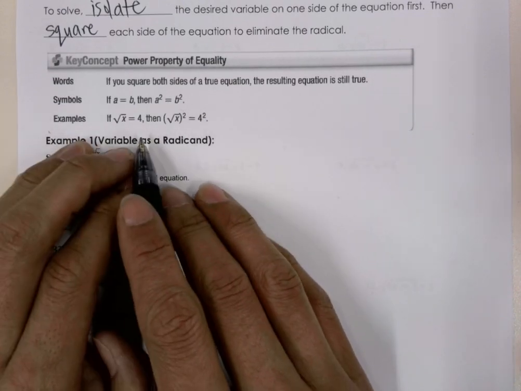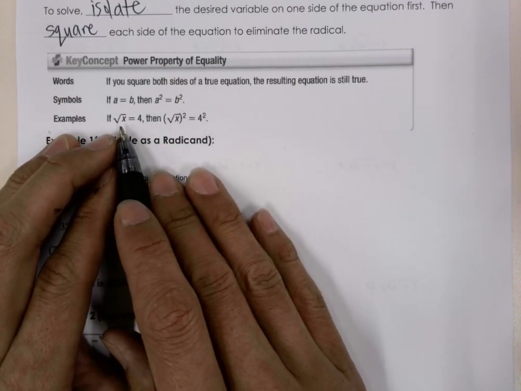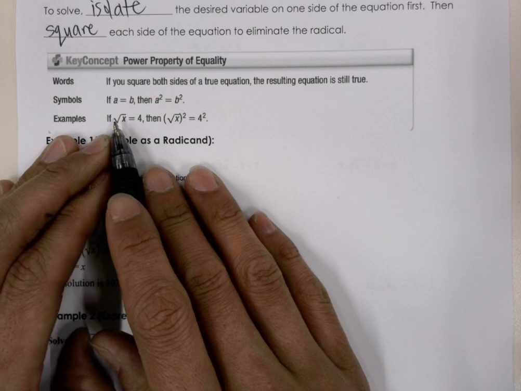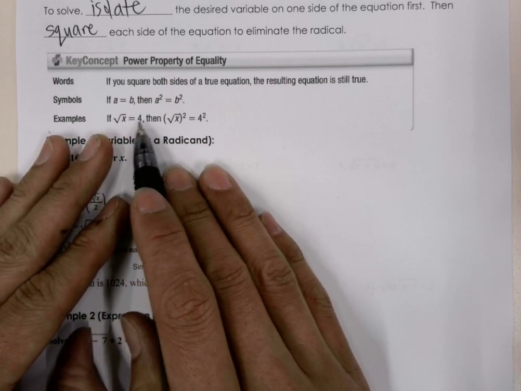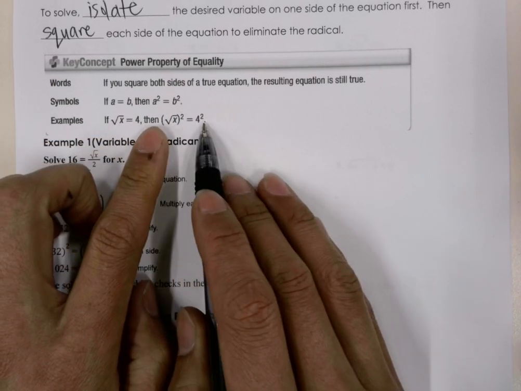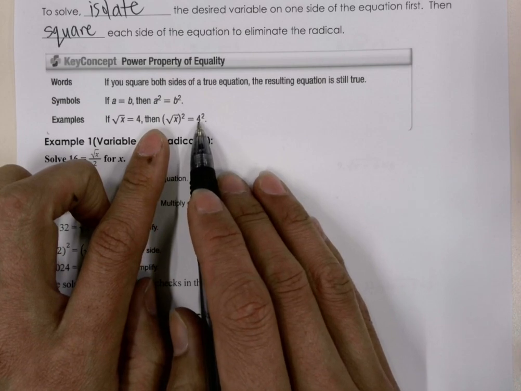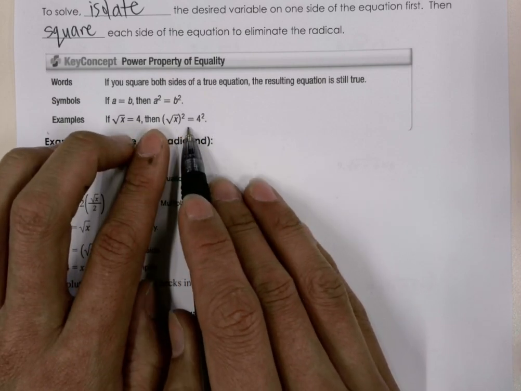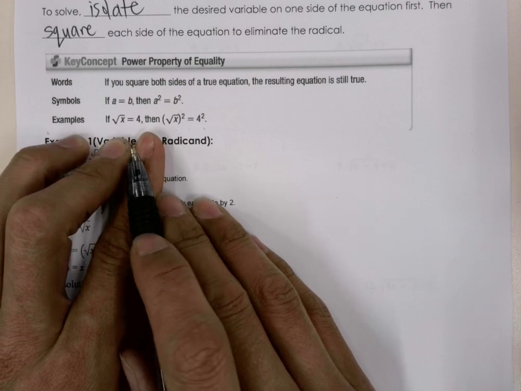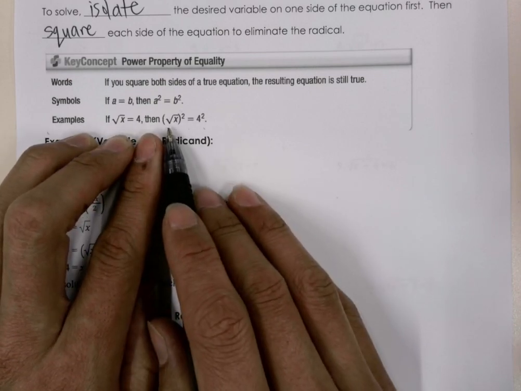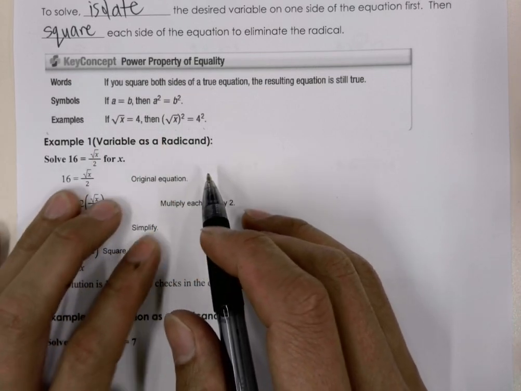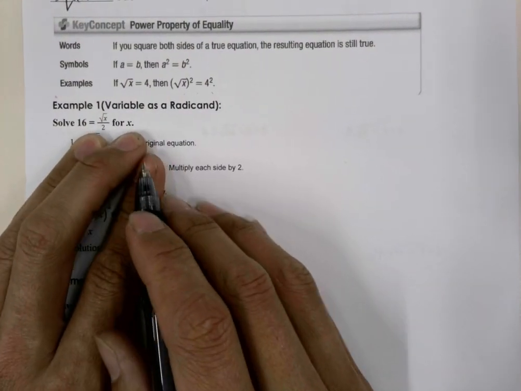So we're going to use that when we have a radical in our equation, because if we have on the left side square root x is equal to 4, then we can square both sides of the equal sign, and that's going to result in x is equal to 16. Right? So that's how we can pull variables out from underneath the square root. So let's go ahead and see it in action.